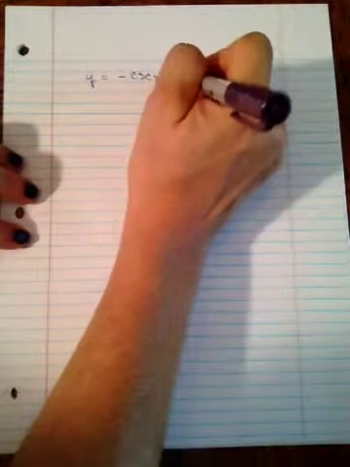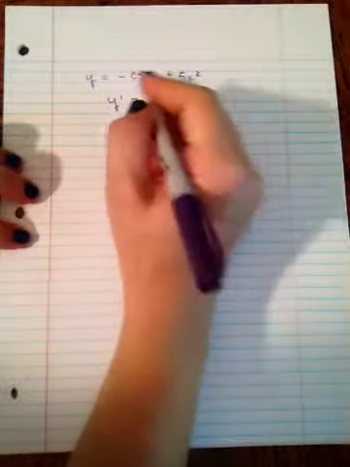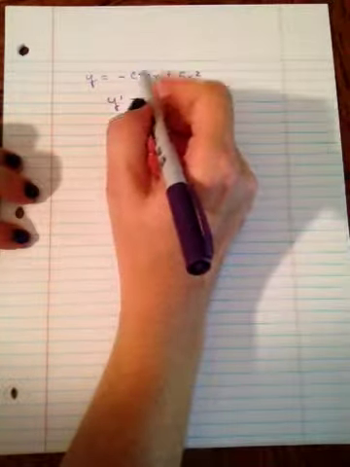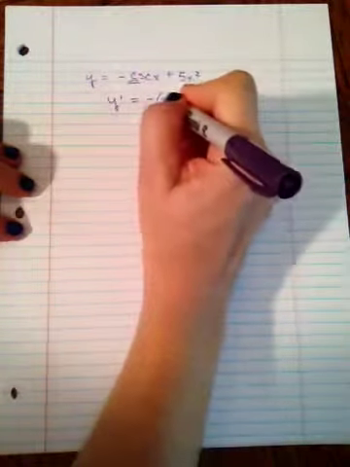So we've got 2 more to look at. Let's say we have y equals negative cosecant x plus 5x squared. Then my y prime will be the opposite of whatever this is. So I'm going to say it's the opposite, and then the derivative of cosecant x, it starts with a c, so it's negative.